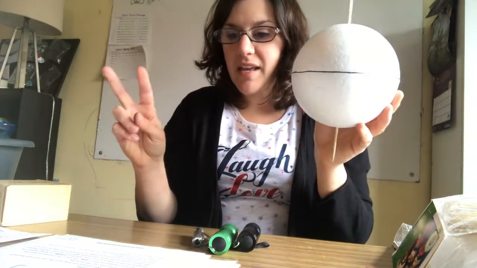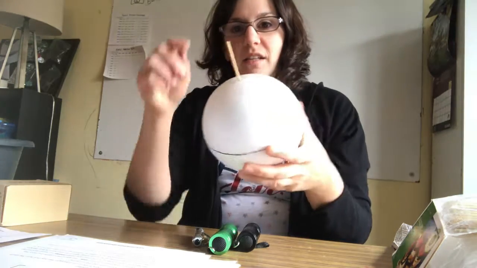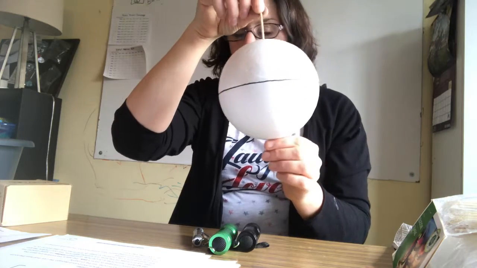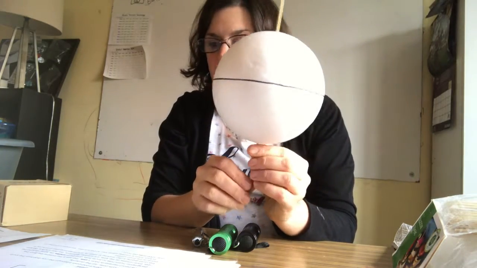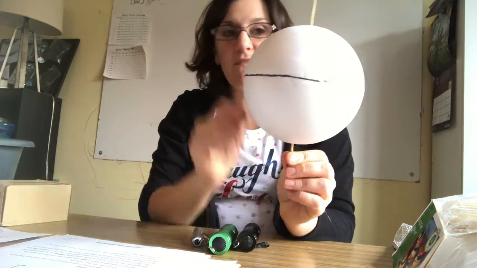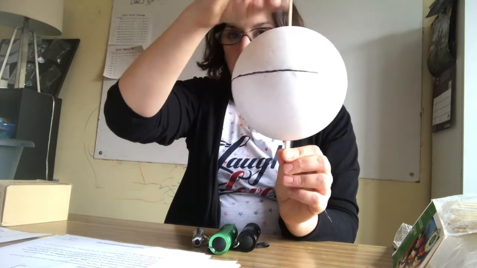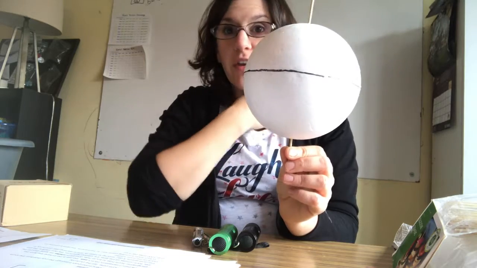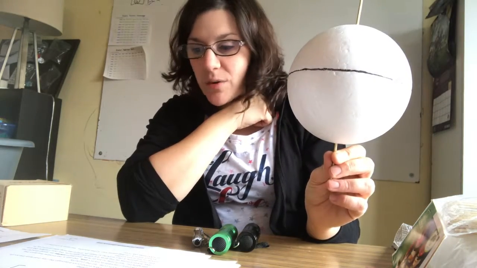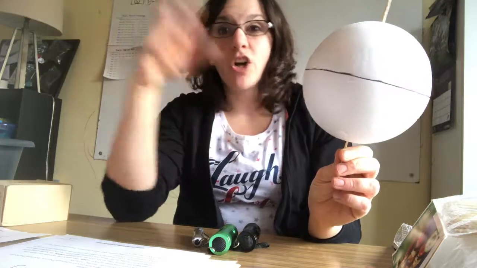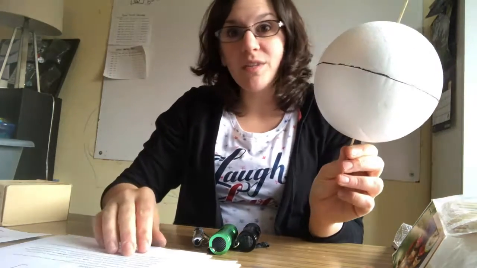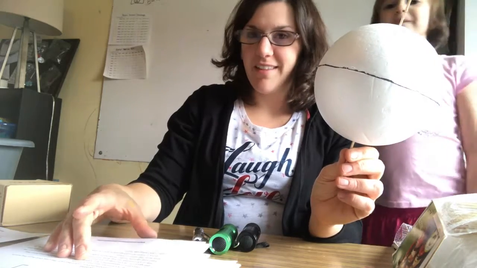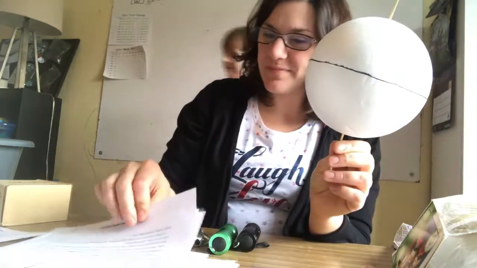Activity 2 is how the earth rotates. So we have this skewer through the styrofoam ball, and this represents the Earth's axis. And the axis is an invisible line from the geographic North Pole to the South Pole, and it shows how the Earth rotates or spins around the axis. You can talk about rotation, ask if they think the Earth is rotating right now.